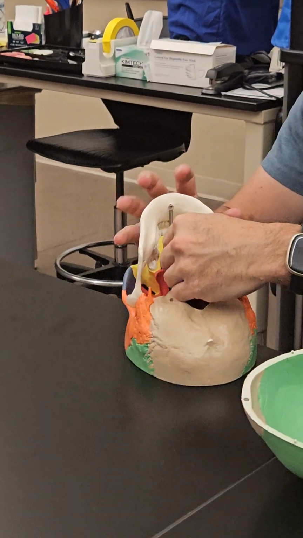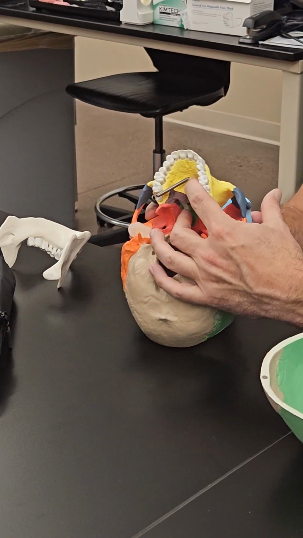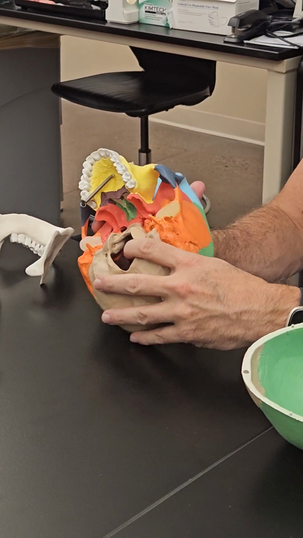And then we also have underneath, we've got the vomer, which you find right here. So this makes up what's called the hard palate along with the roof of the maxilla.